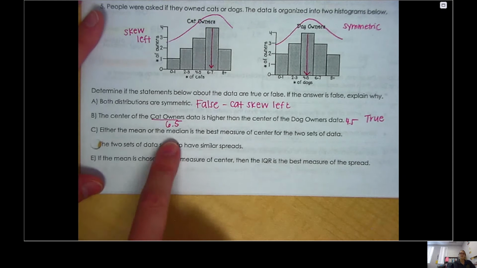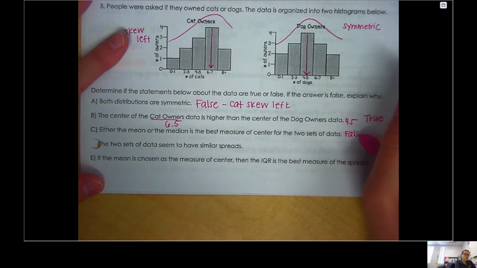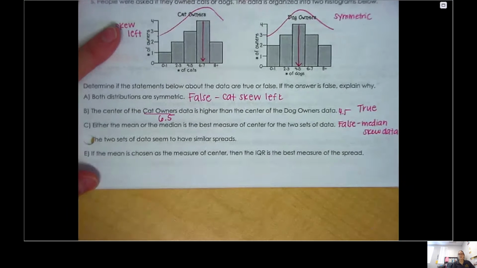So this is false. You have to use the median for skewed data.